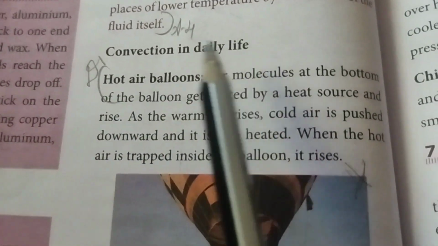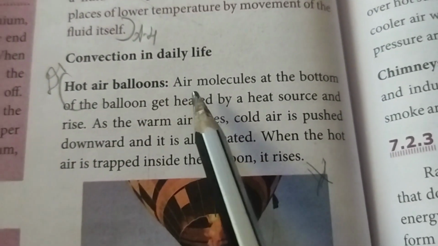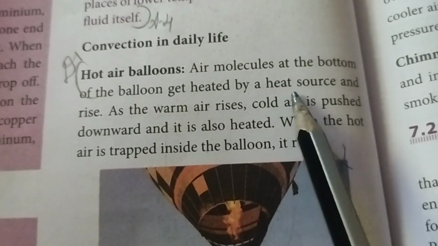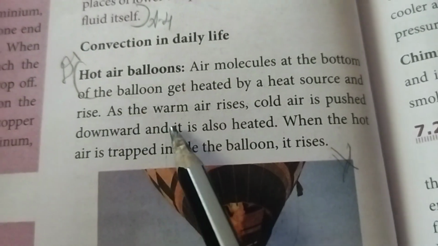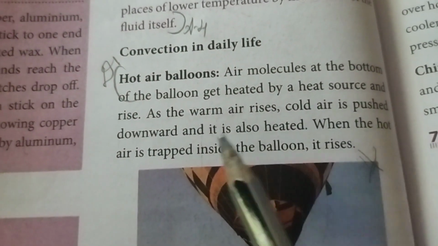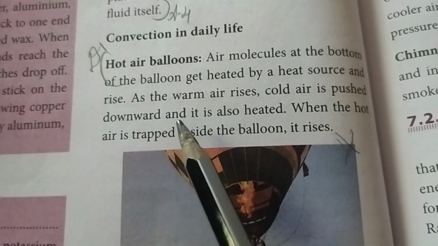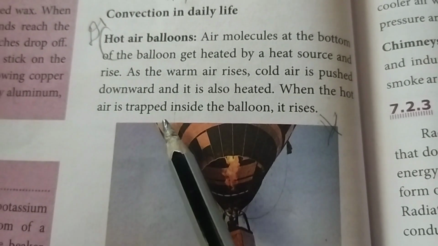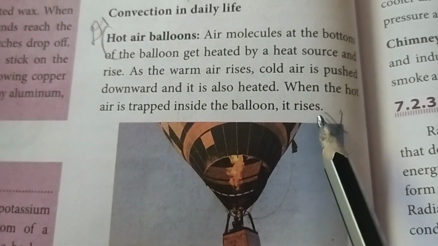Convection in daily life. Hot air balloons. Air molecules at the bottom of the balloon get heated by a heat source and rise. As the warm air rises, cold air is pushed downwards and it is also heated. When the hot air is trapped inside the balloon, it rises.